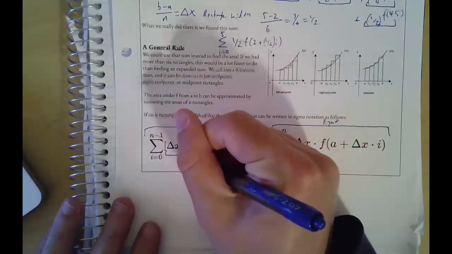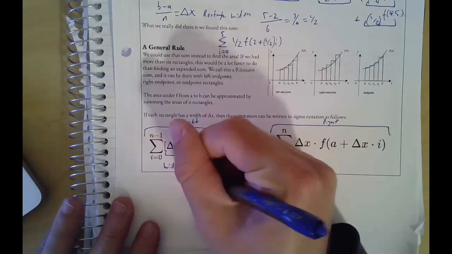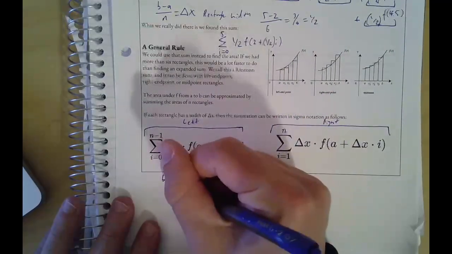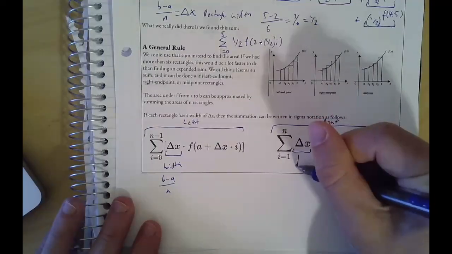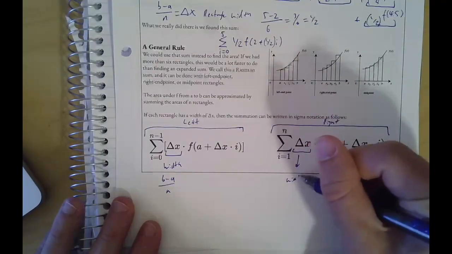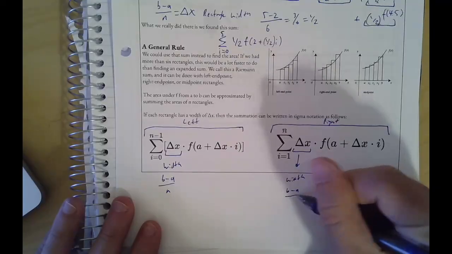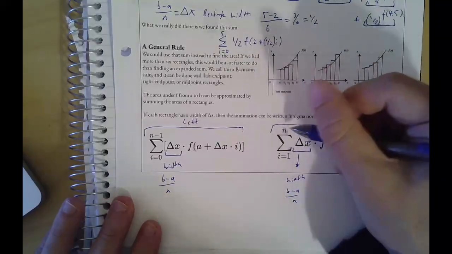Okay, so this delta x, this is the width of the rectangles, which remember we find by b minus a over n. Right, I talked about that. That is the width. I think that probably makes sense to most everybody. That's b minus a over n. And n, that's the number of rectangles.